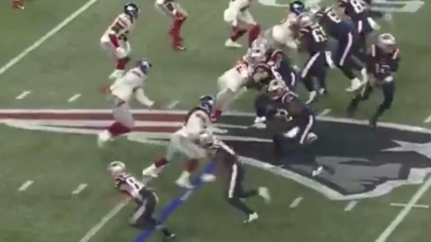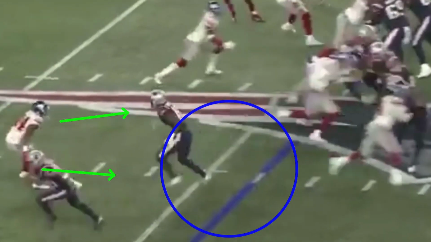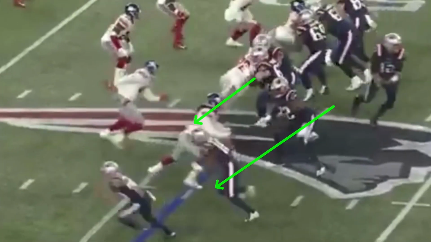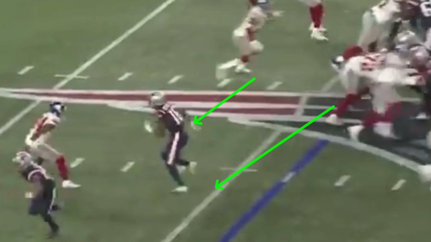So now, when we're coming off here, you see how when we get this DB in this off-man situation, this kind of catch technique, he gives him this little foot fire, right? Little foot fire jab to the outside, and he takes this inside release. Because why? DB's giving him the inside release. So let's not force anything. Let's just take what the DB gives me.